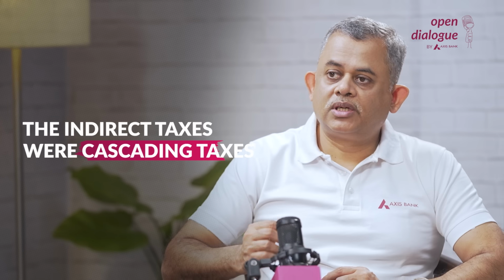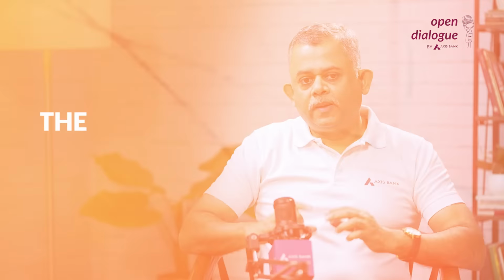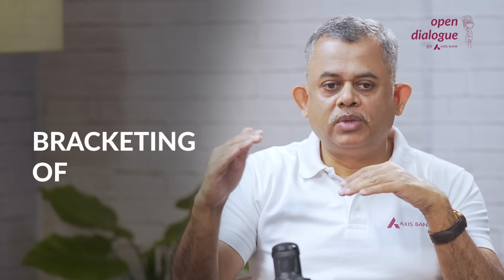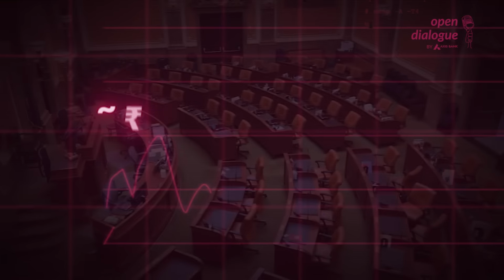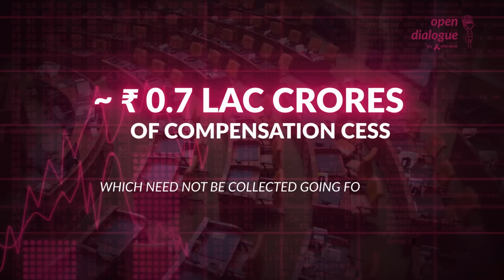And the indirect taxes were cascading taxes. So as you can imagine, there was no value-added element in it. The idea of simplicity is that the basic products should be at low enough rates. There should be very intuitive bracketing of what item goes into what slab. And they realized that there was about 0.7 lakh crores of compensation cess which need not be collected going forward.